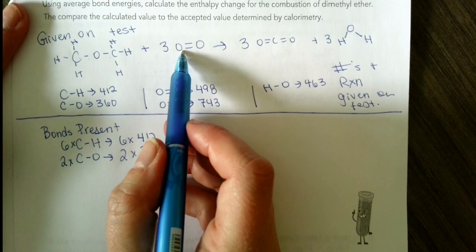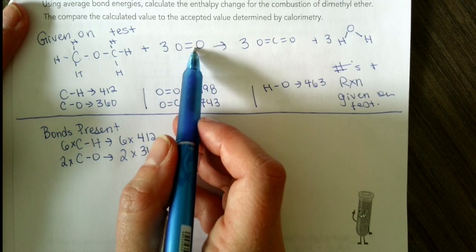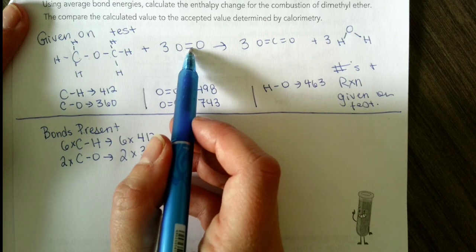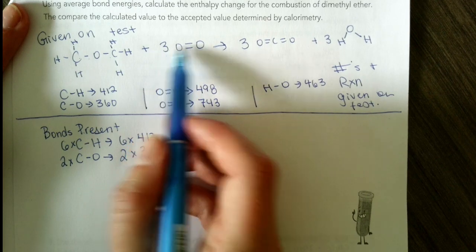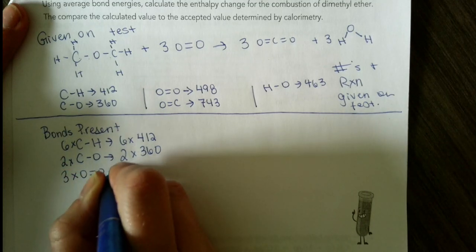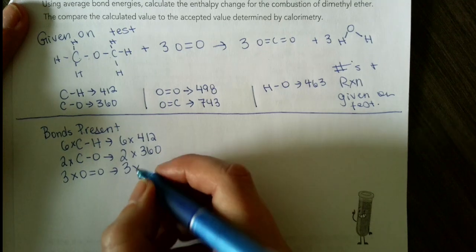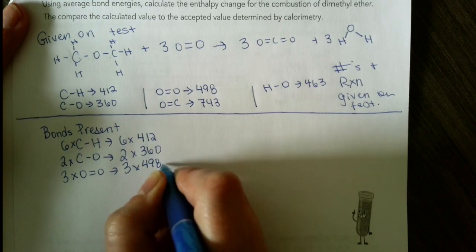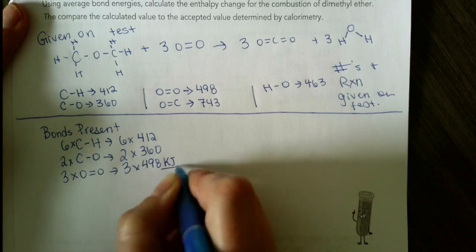And then you have oxygen double bonded to another oxygen. There's only 1 in this molecule, but there are 3 of these molecules. So we're going to do 3 times O double bonded O, giving 3 times 498. All of these numbers are kilojoules per mole.